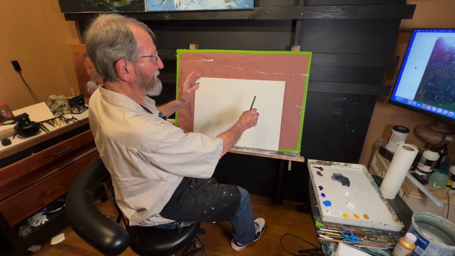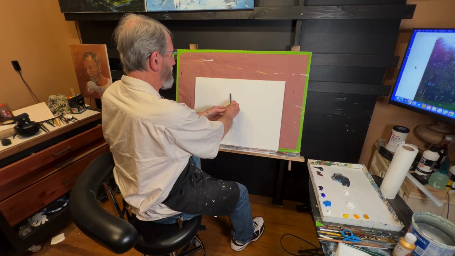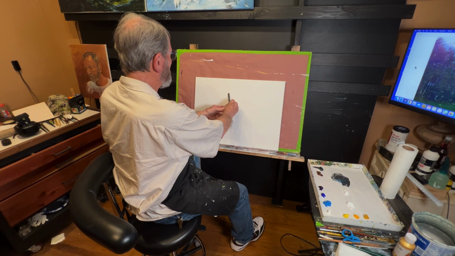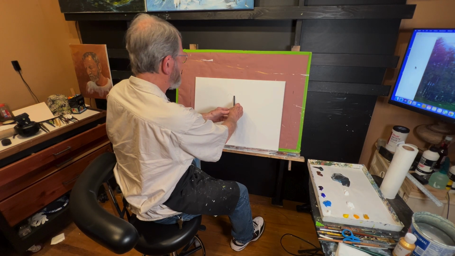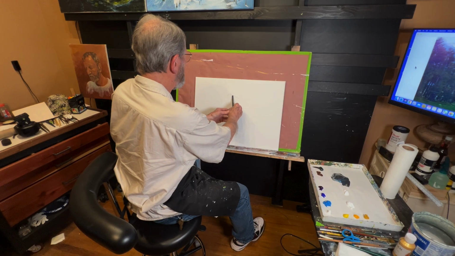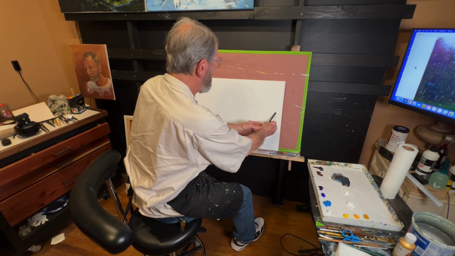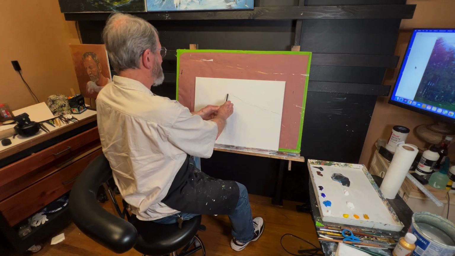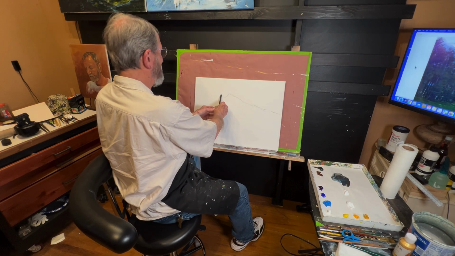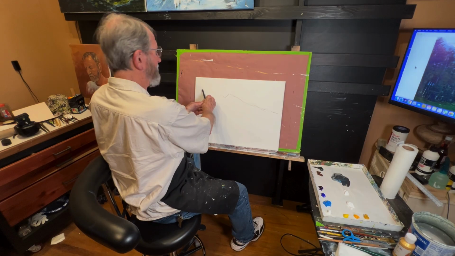You don't have to do this if you don't want, but I'm going to go ahead and sketch this in with a piece of charcoal, kind of where these mountains are gonna lay.